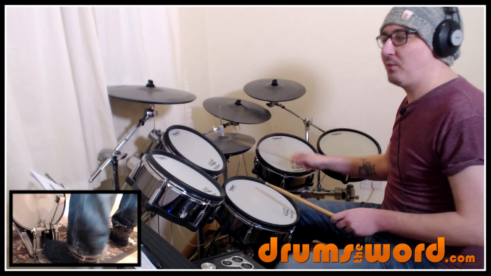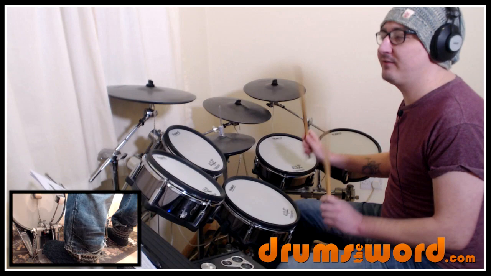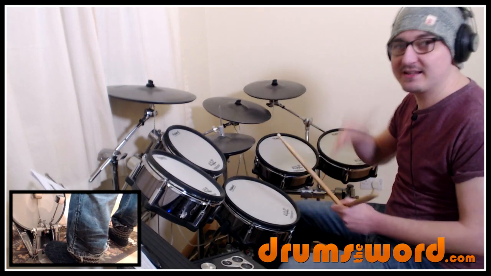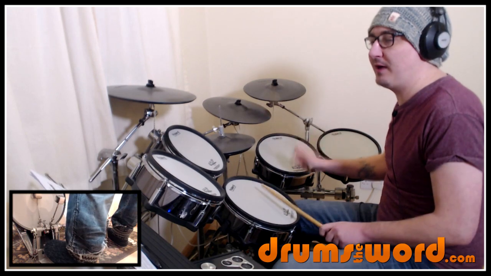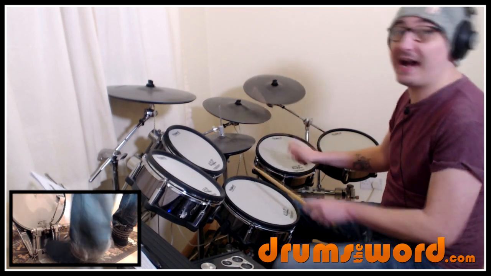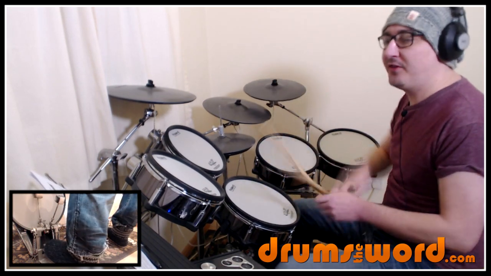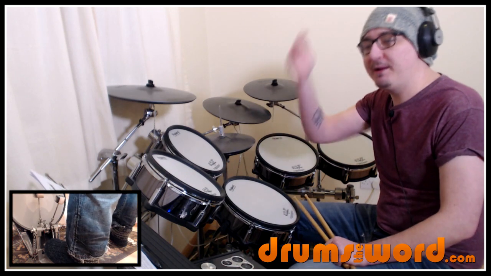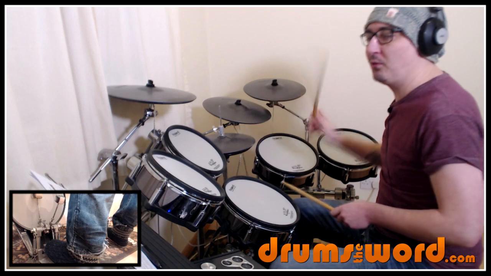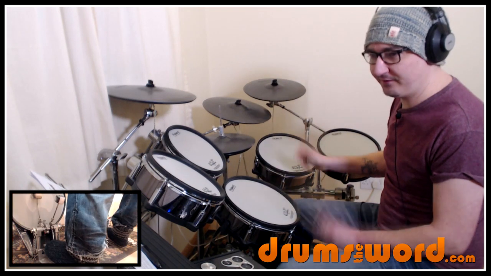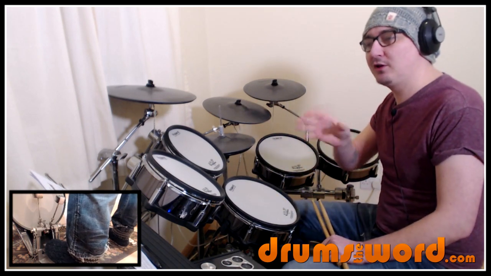So we get 1 and 2 and 3 and 4 and 1 and 2, going into bridge 1 there. 1 and 2 and 3 and 4 and 1 and 2. Then the bar sort of resolves back on the downbeat, beat 3, with the bass drum going boom, beat 3, back to the downbeats. 1 and 2, 3, 4. That's kind of tricky. Perhaps you want to loop that round a few times.